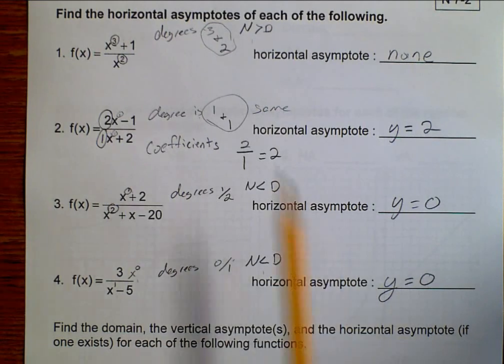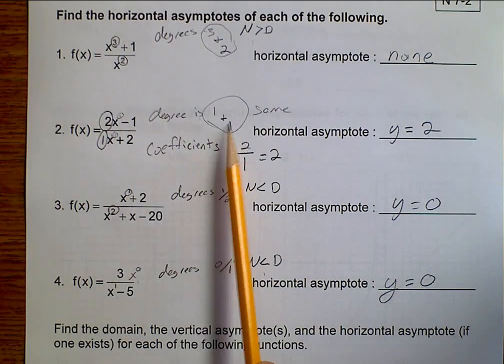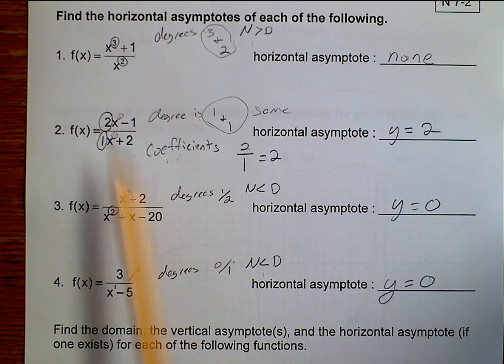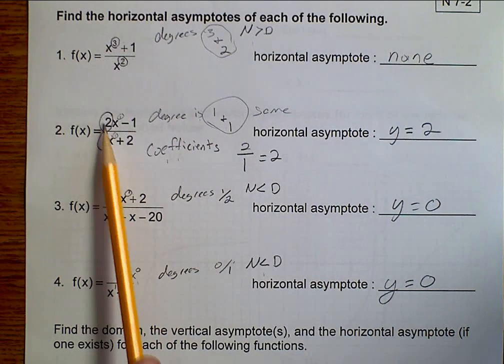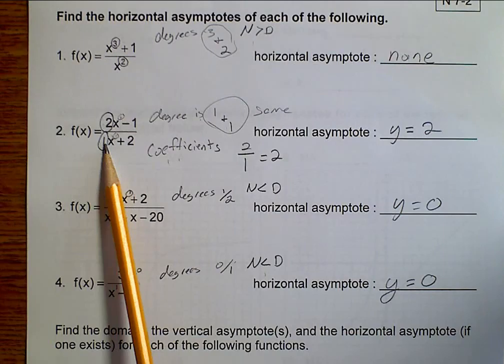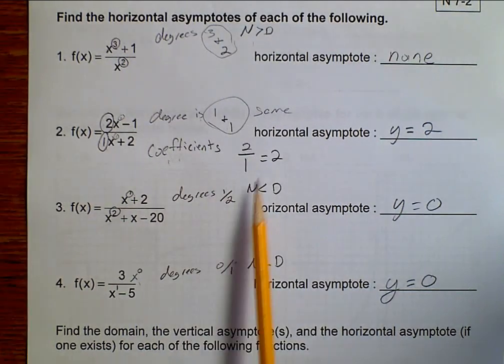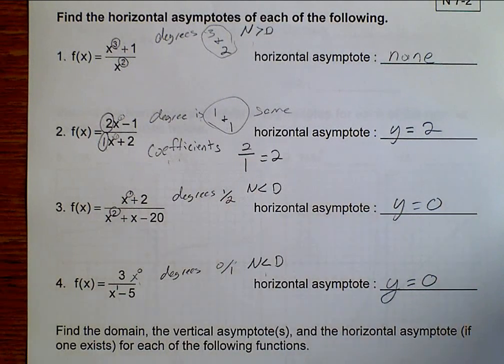If they're the same, then you need to find your coefficients. The coefficients are the numbers in front of x. Again, if you don't see it, it's 1. And so 2 over 1 equals 2. And so our horizontal asymptote is at 2. Let's go ahead and move on.